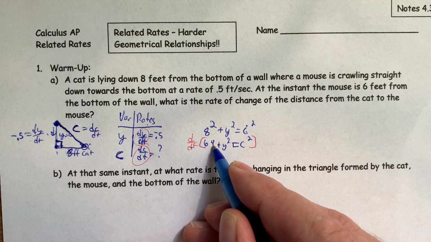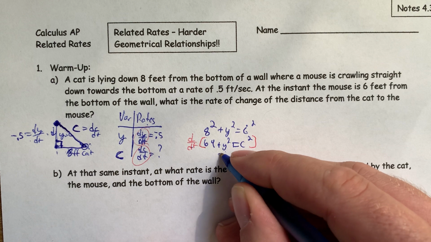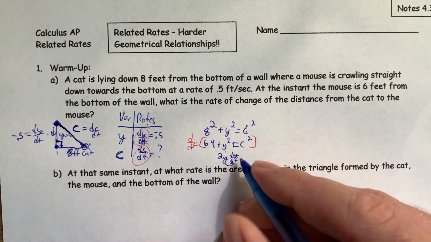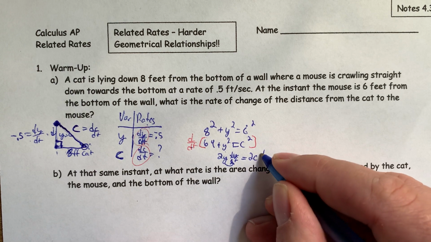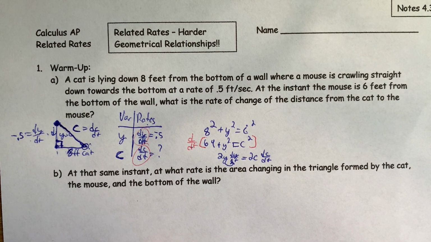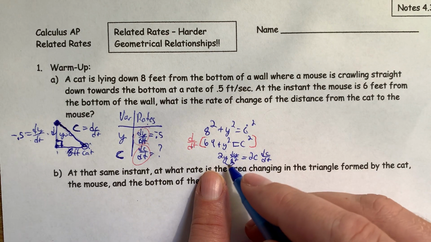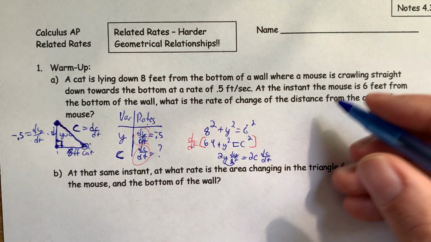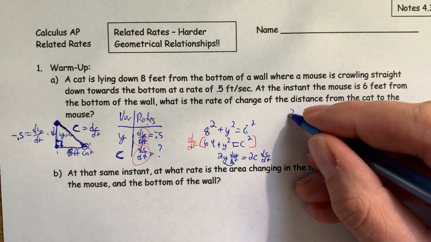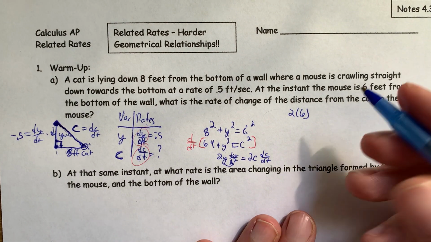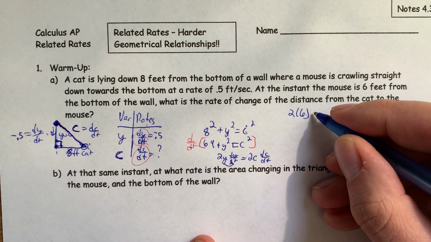So we do the derivative of a constant, that's 0. The derivative of y squared is 2y dy/dt. We do have to use the chain rule there, equals 2c dc/dt. Now we're going to plug stuff in. The y is 6 because it says at the instant the mouse is 6 feet down the wall. Remember, we could not put in that 6 initially because that would make it look like the y wasn't a variable, but now we can.